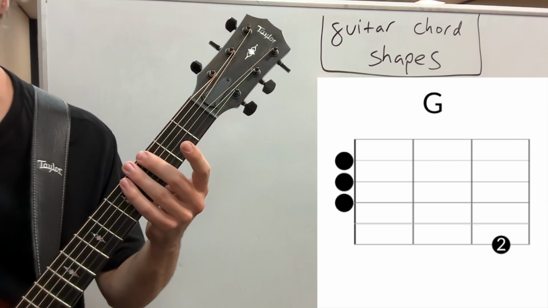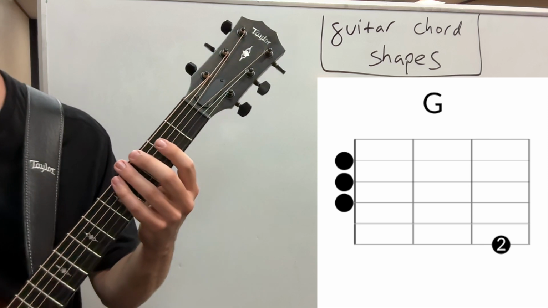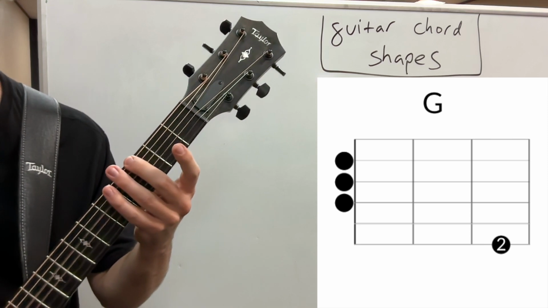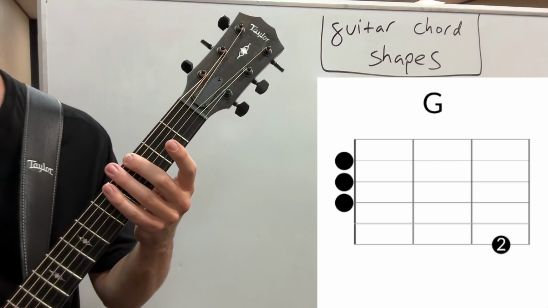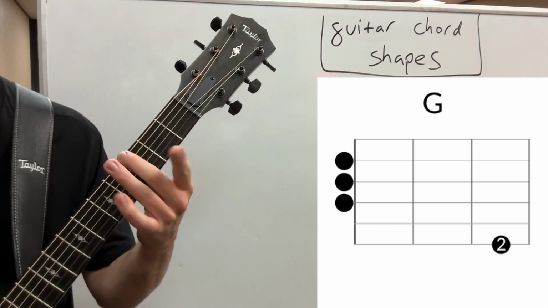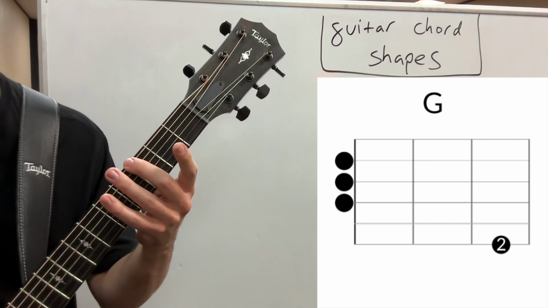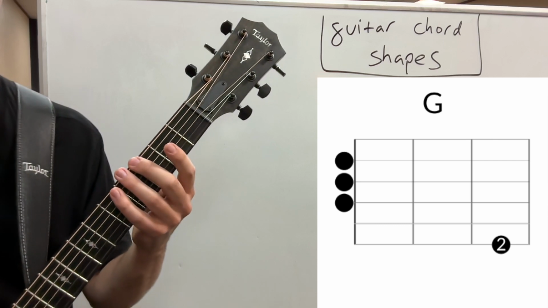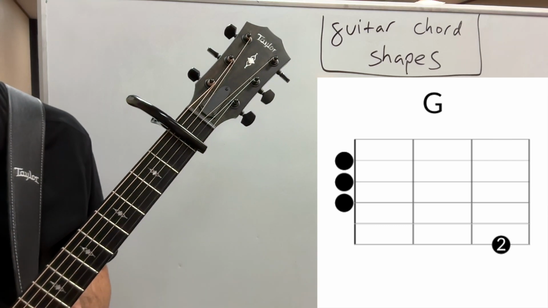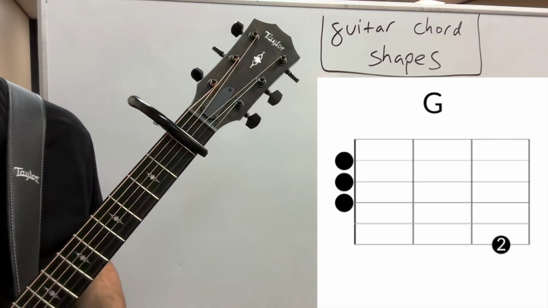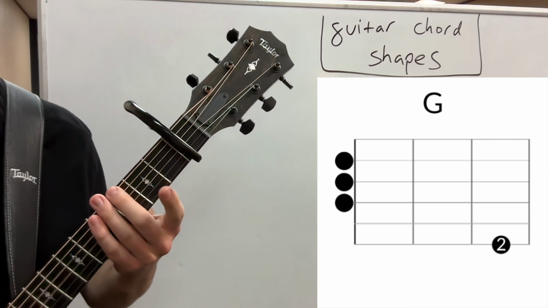And also the first top string is also muted. And you can see these three fingers here not really doing a whole lot. They're just sitting there. All right, now with the capo on the first fret again, you know the drill. Here we go, play our G chord.